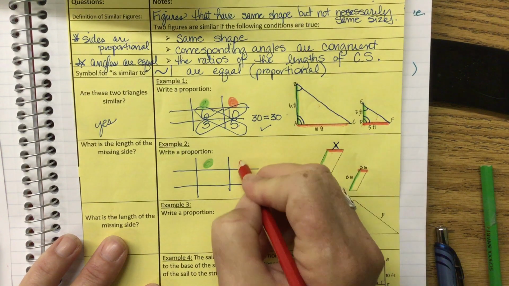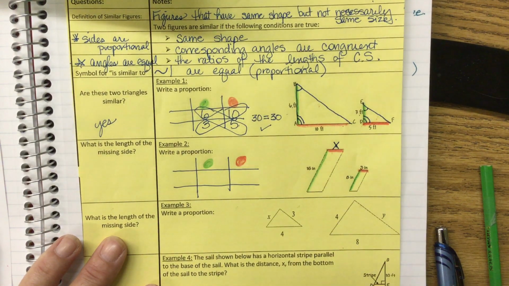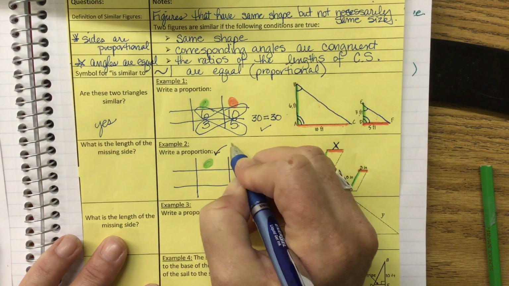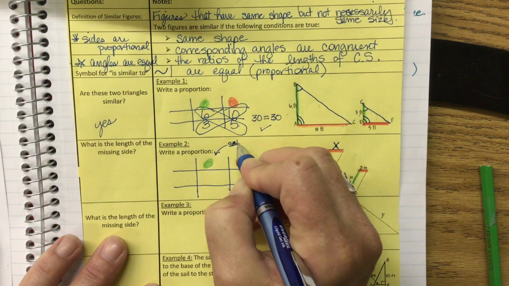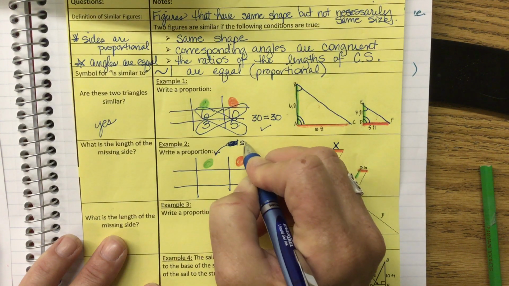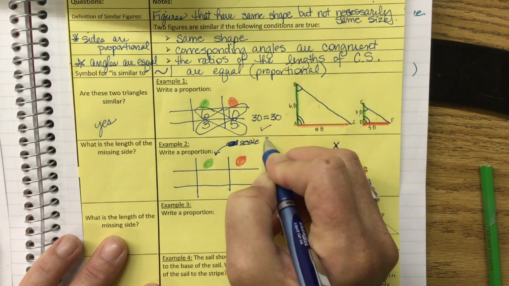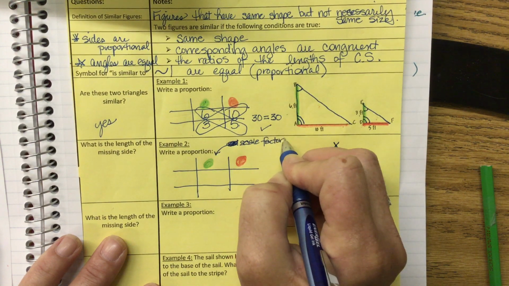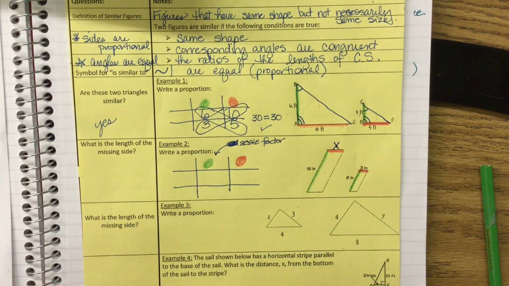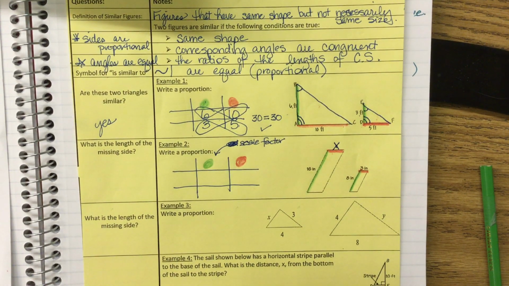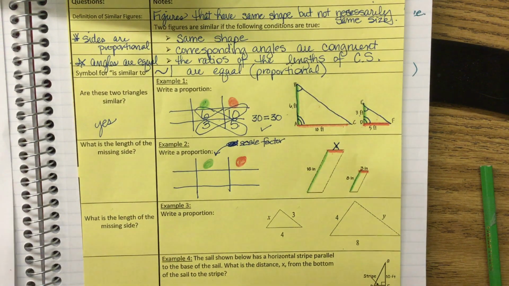And my second one, and the reason is this is your scale factor. Oh, sorry. I messed up. Scale factor. Okay. I usually do new over old. That's something that we've always done, ladies.